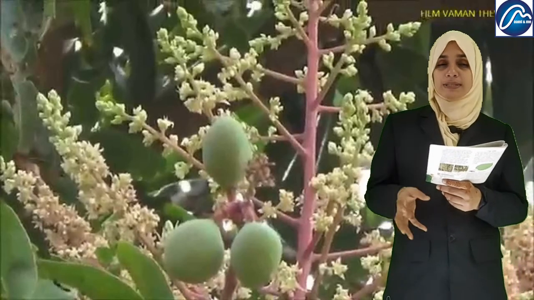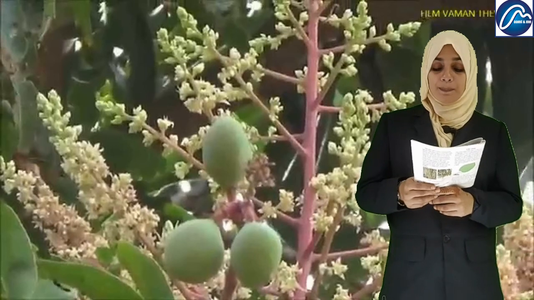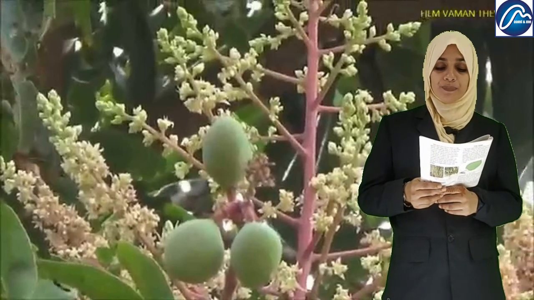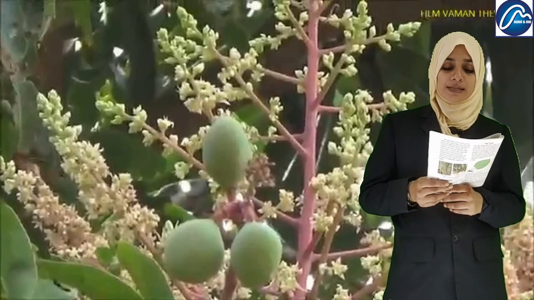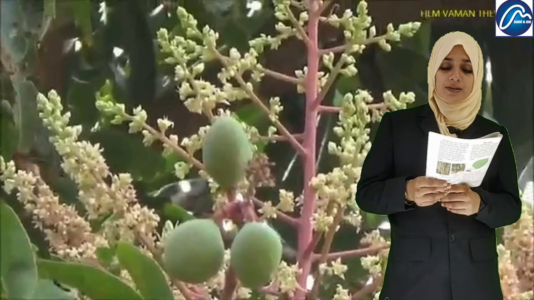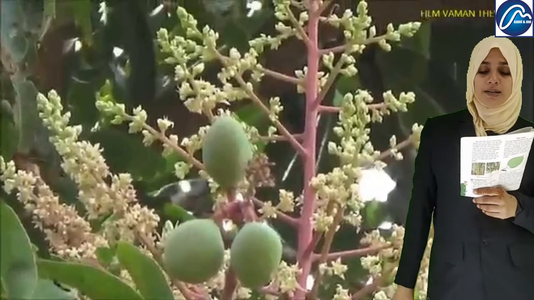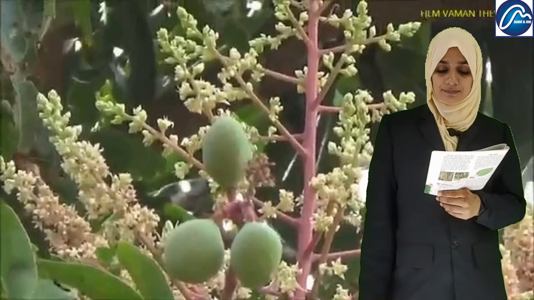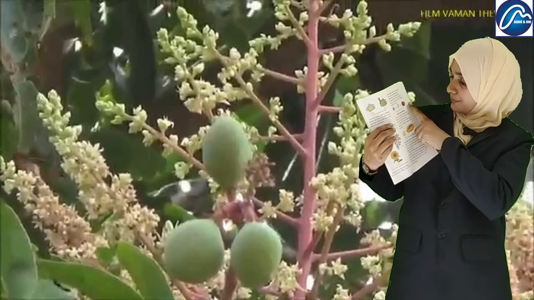Okay? Mostly the fruits grow from flowers. He knows that these flowers will turn into fruits. A younger flower is called a bud. A small flower is called a bud. You can see the transformation of flower to fruit.